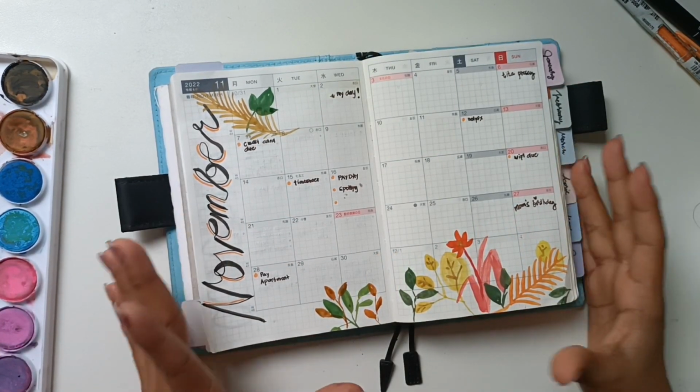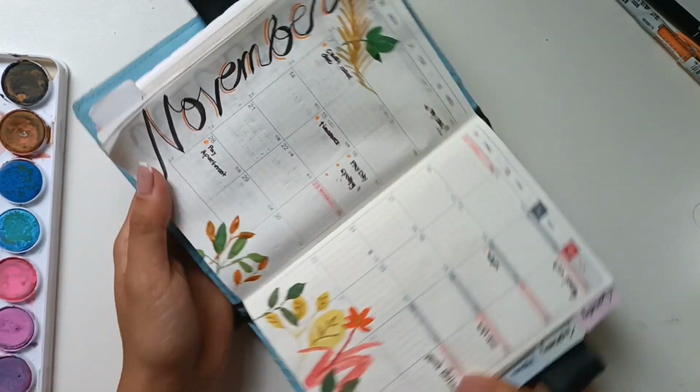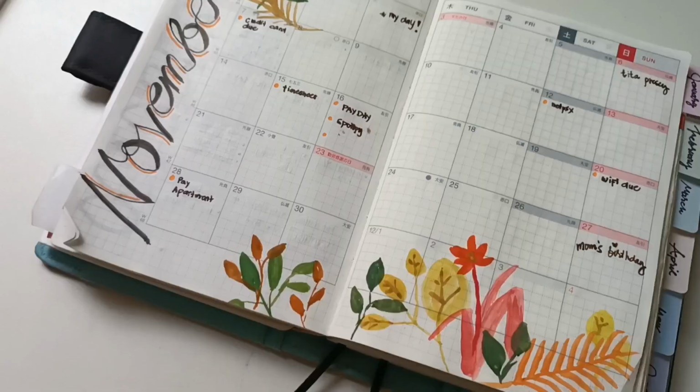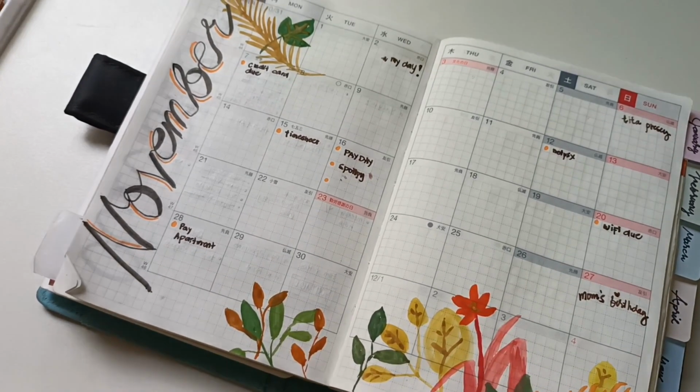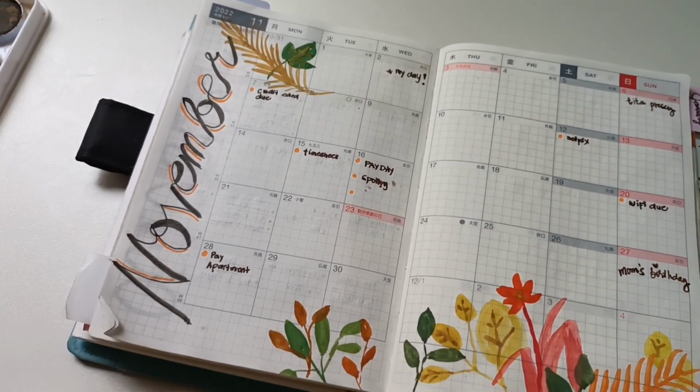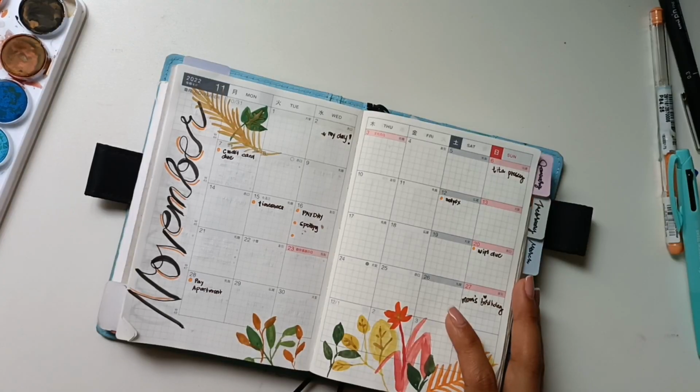I think that's it for this page, and I'm quite happy with the result of this one, especially those colors that I combined, and that work well together. It really looks good when it all dries down.